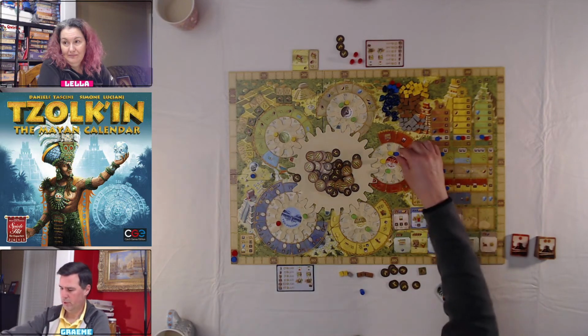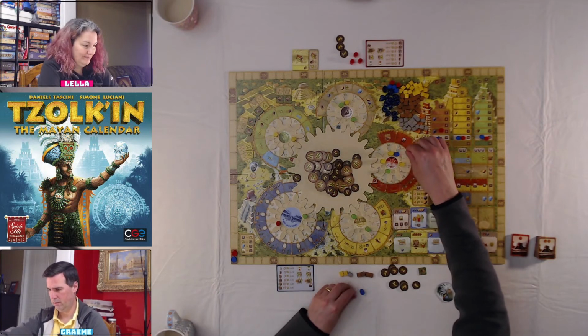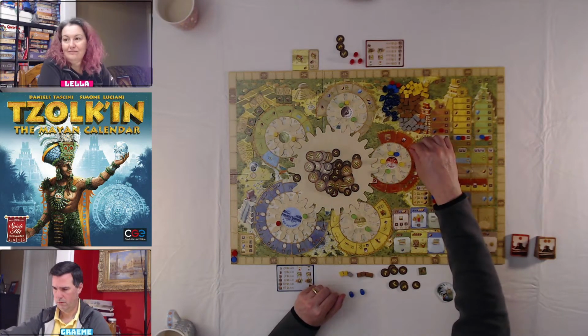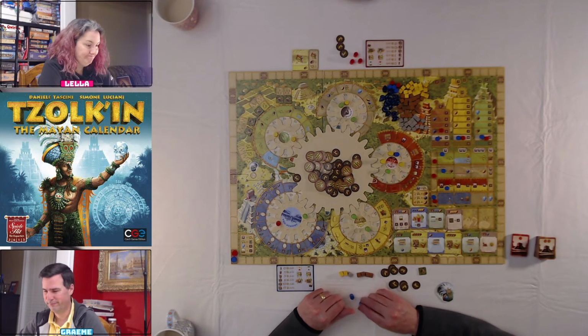My turn again, so I'm going to take, whoops, this one comes back automatically, and I'm going to take, good place. 19, that sounds lovely. 19? Oh.